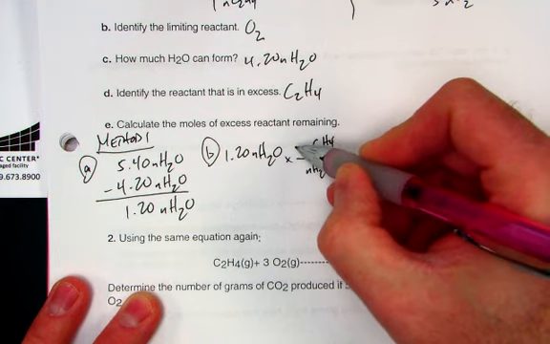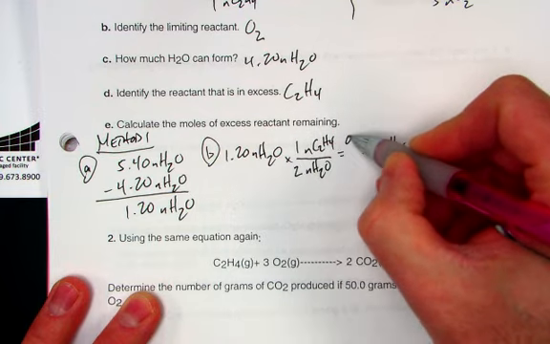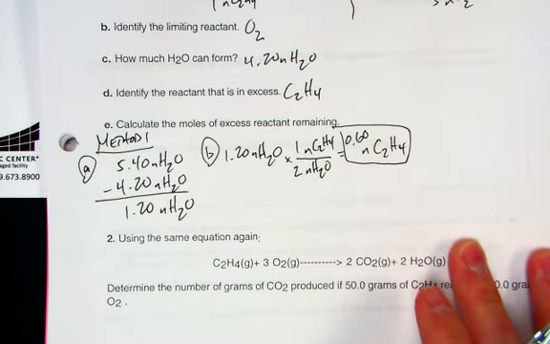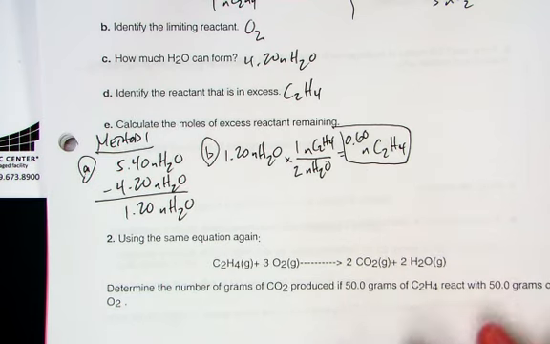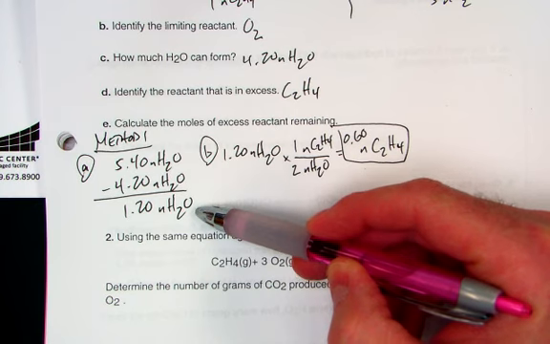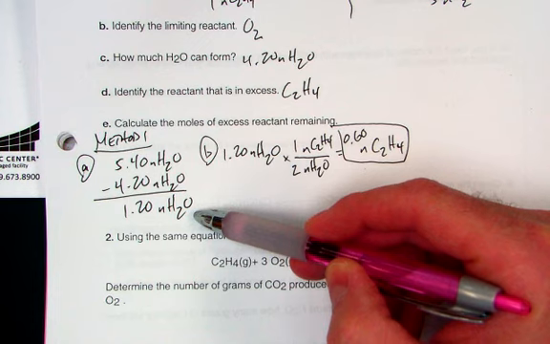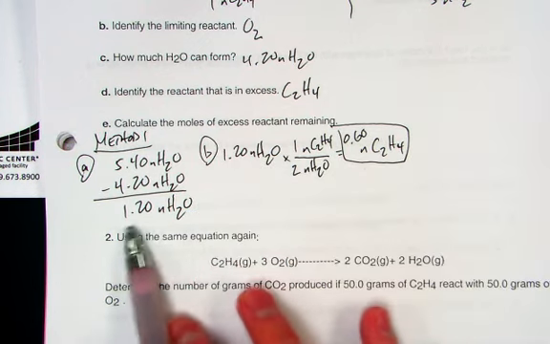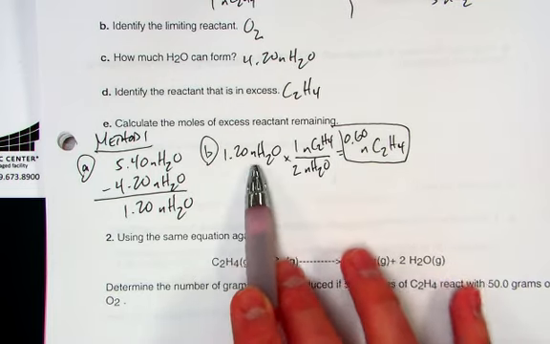From the equation, this is a 1, this is a 2, and we get 0.6 moles of excess reactant. So that's method 1, and to me, this is kind of working backwards. What it's saying is that if we had more oxygen, you can make 1.2 more moles of water. So we're going to convert our excess product to excess reactant.